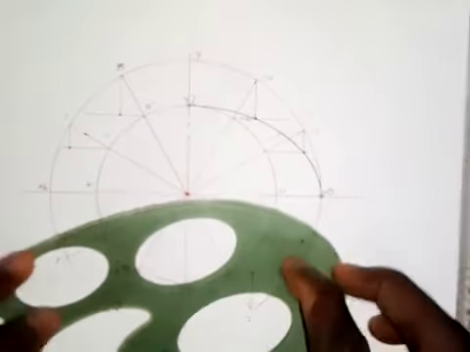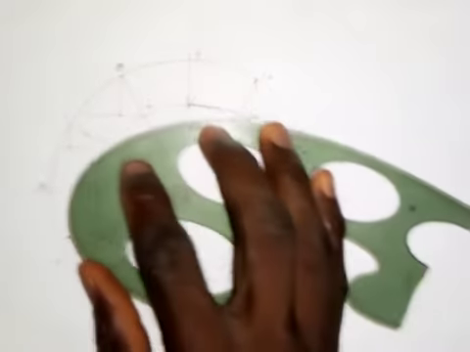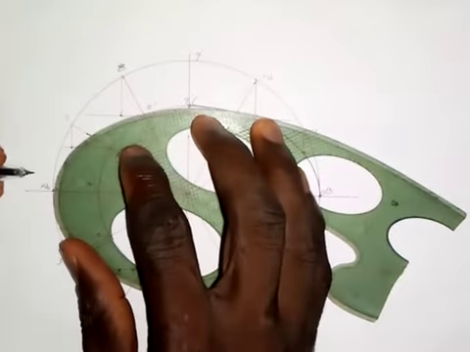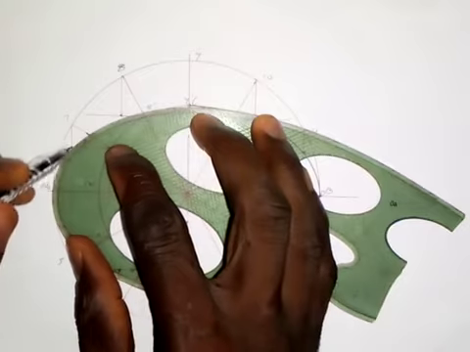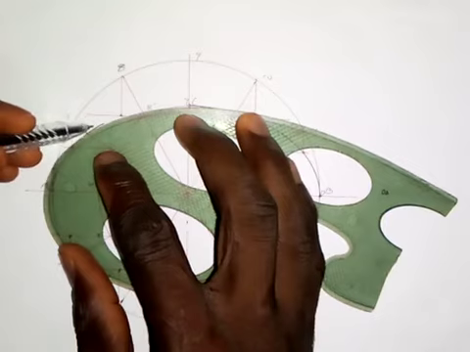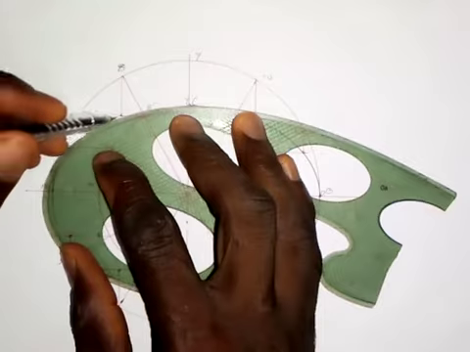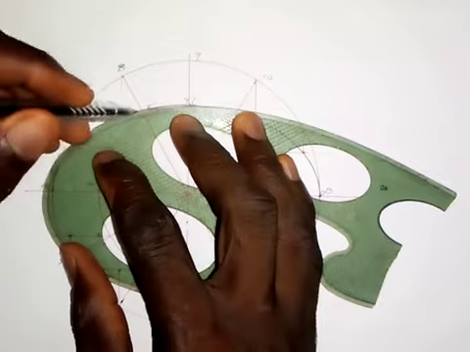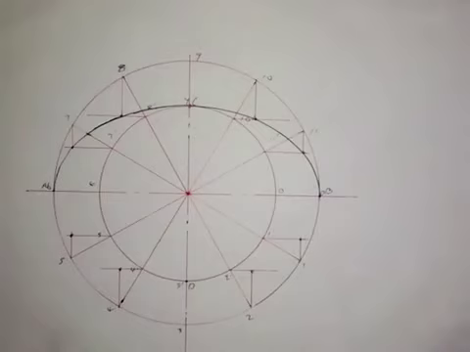Okay, so we are bringing out the shape, so you don't have to rush this. So we also have point A here, it's part of the points that we are using, so I didn't do that before. So adjust the French curve, so that it is easy. Okay, so we have the upper part now.